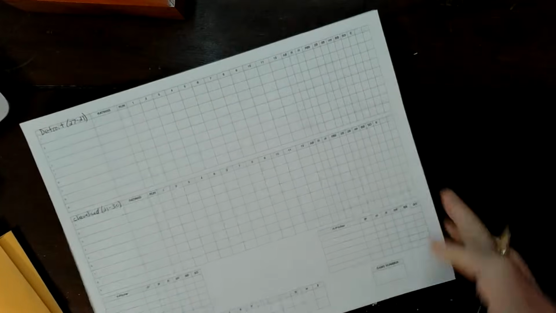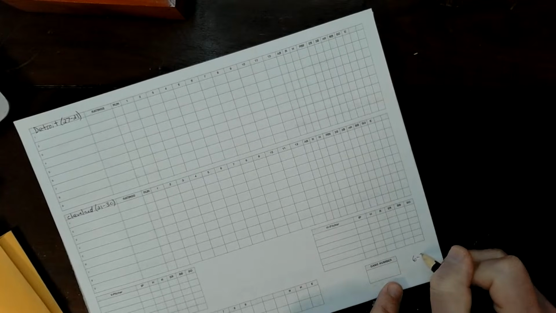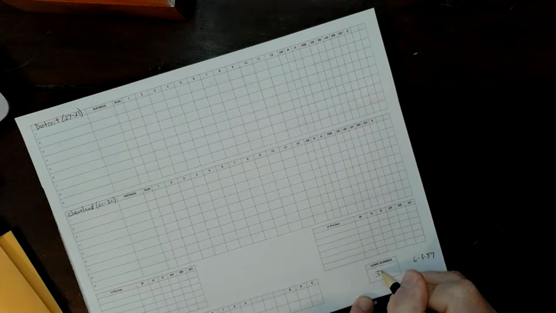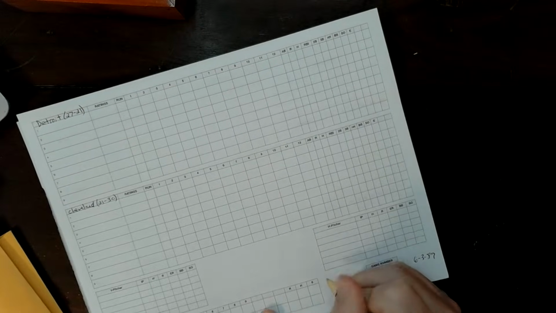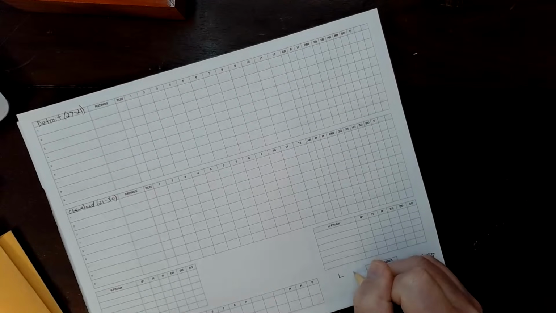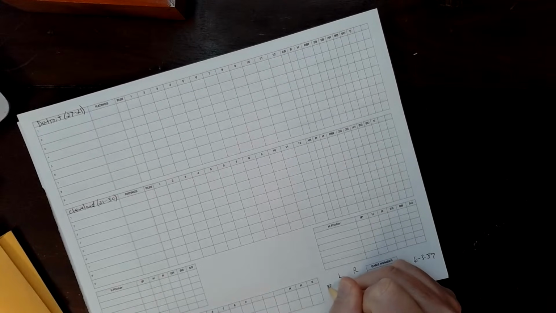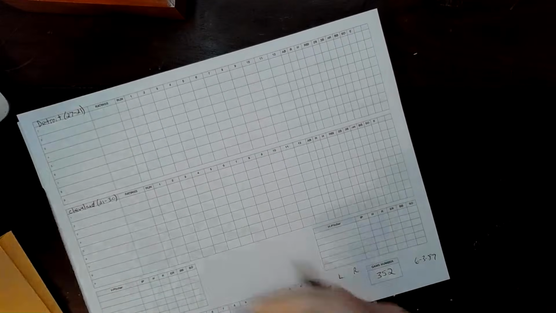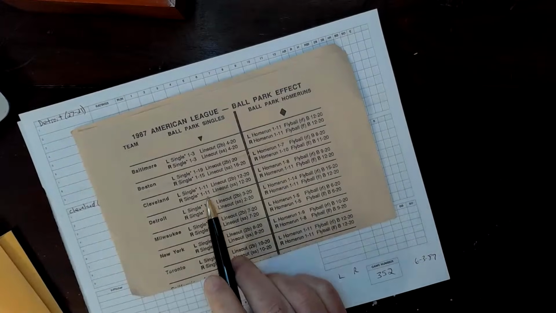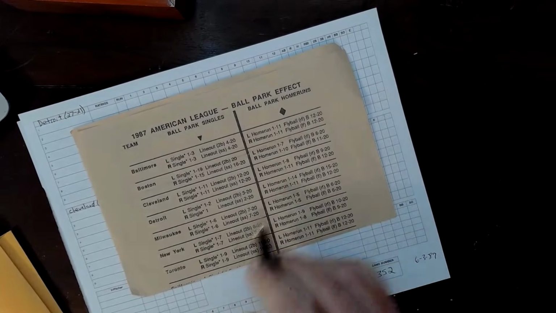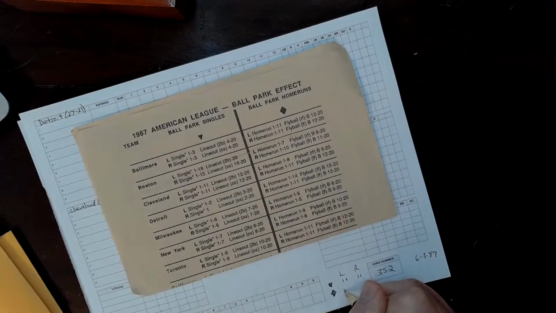Then we come over here. It is another game on June the 3rd, 1987. It is game number 352 on the replay. So the ballpark effects. Looking at the ballpark effects sheet for Cleveland, singles are 1 to 11 for both, and home runs 1 to 8 for left and 1 to 11 for right. So that takes care of that.